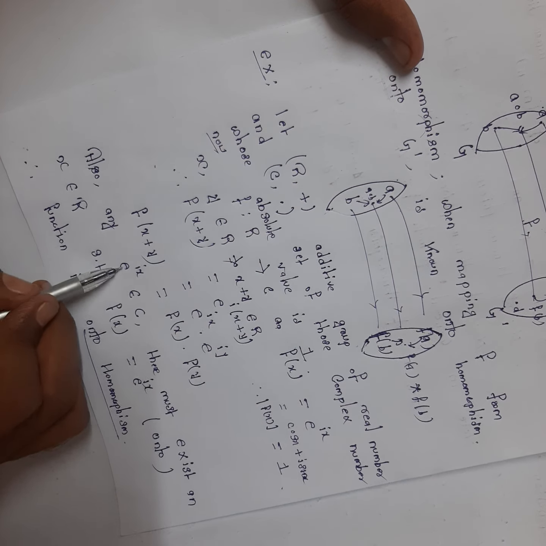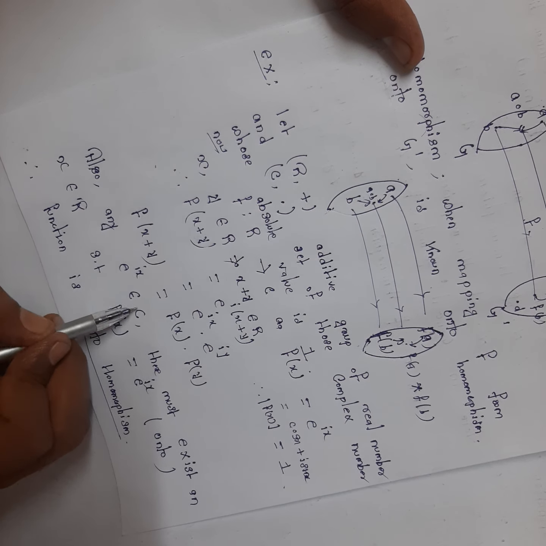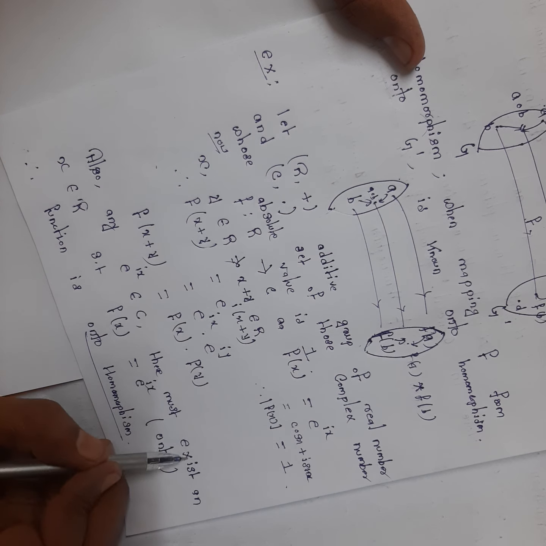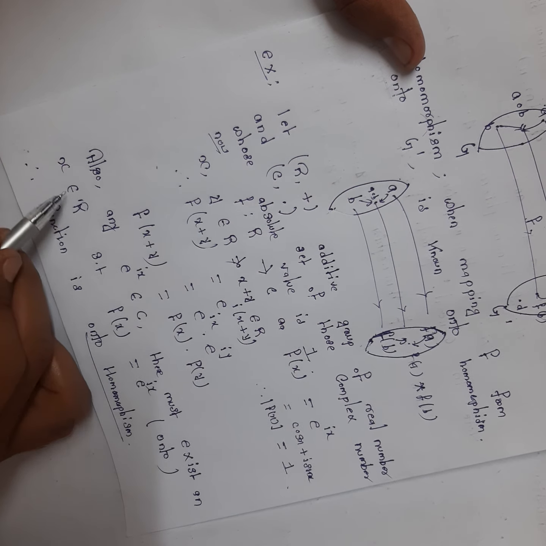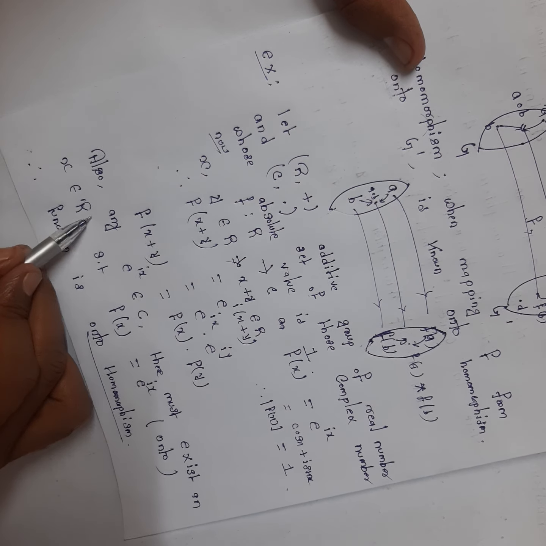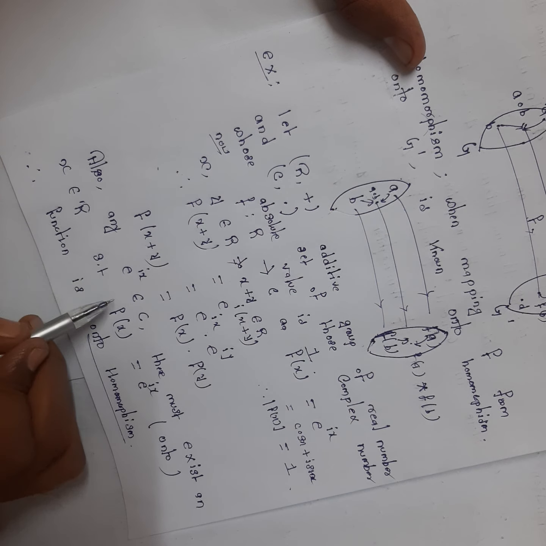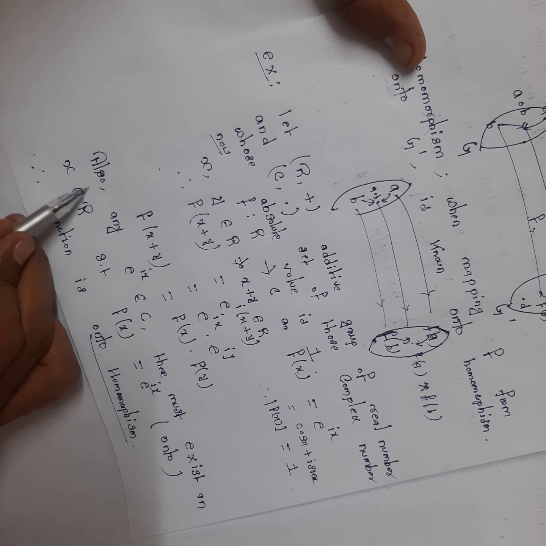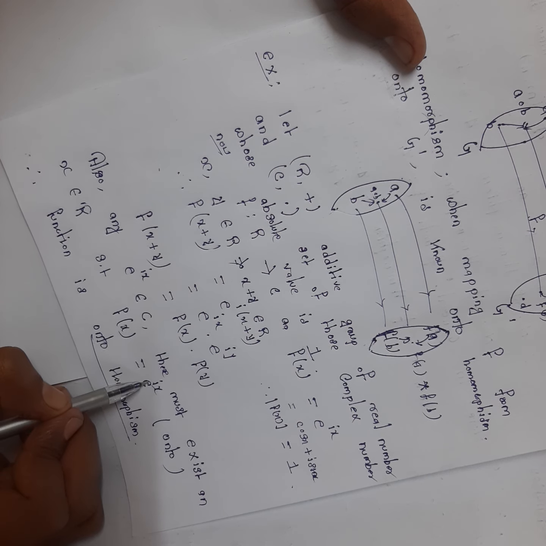Now, if we take any e raised to ix that is a member of the complex numbers, then there must exist x, a member of the real numbers, such that f maps the point x to e raised to ix.